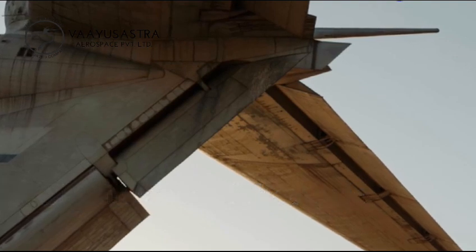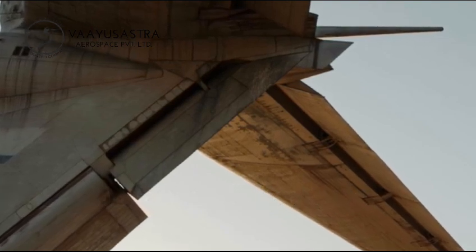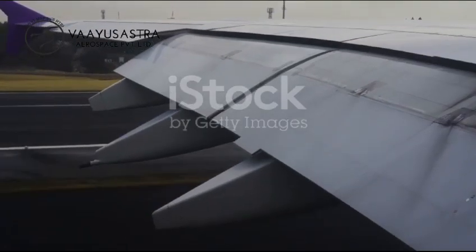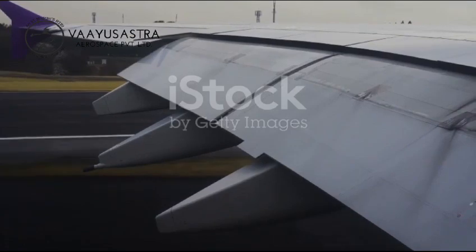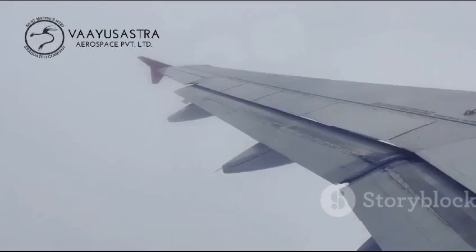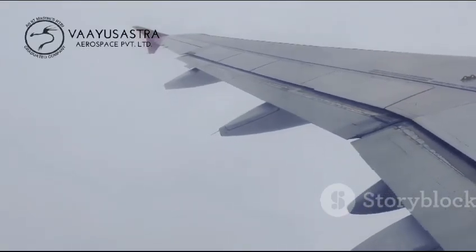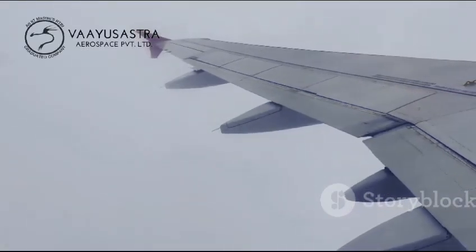The geometric angle of attack plays a vital role in determining the amount of lift generated by a wing. As the angle increases, so does the amount of air deflected downwards, creating an upward reaction force, lift. However, exceeding a certain critical angle disrupts the smooth airflow over the wing, leading to a loss of lift known as a stall.